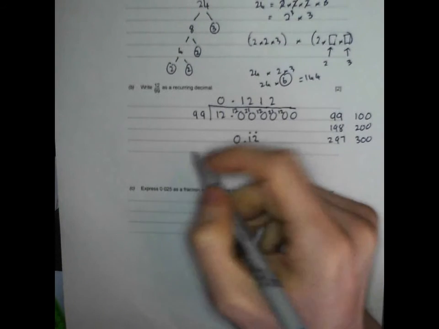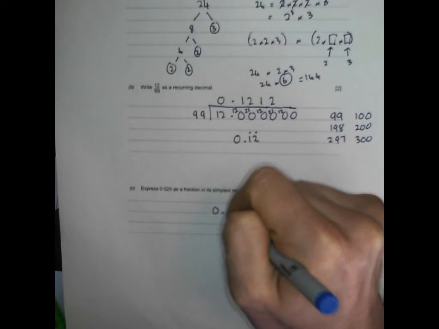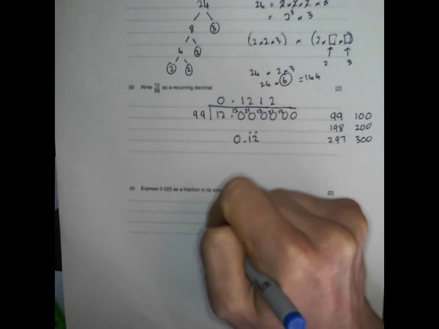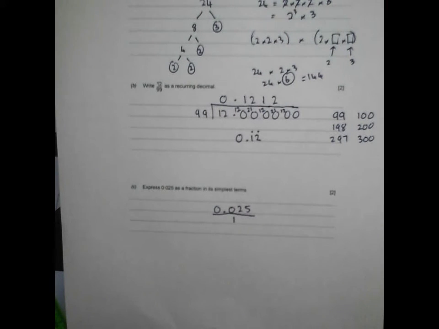And then finally, for this flipping tricky one, express 0.0025 as a fraction in its simplest terms. So I'll show you how I do these. I write them as a fraction straight away in a dodgy way that you should never do in your final answer. I'm going to write 0.0025 over 1. And then I'm going to use my golden rule of fractions.